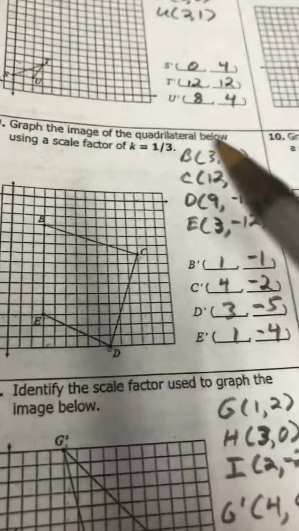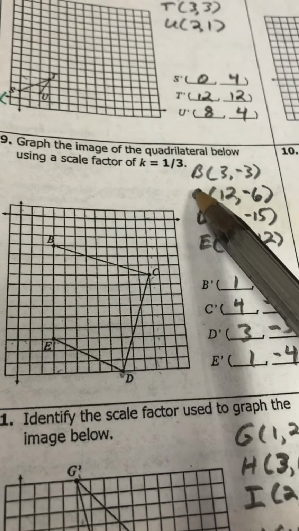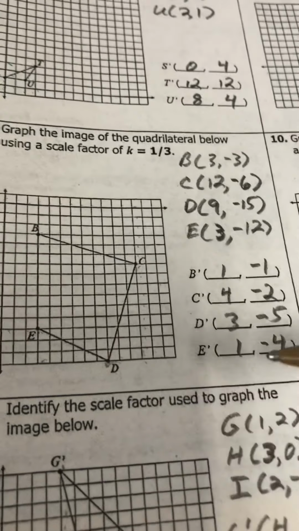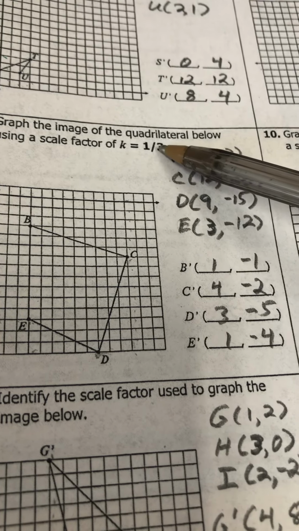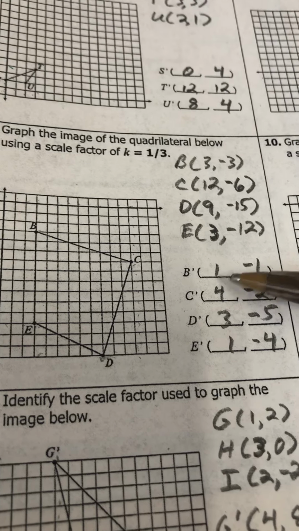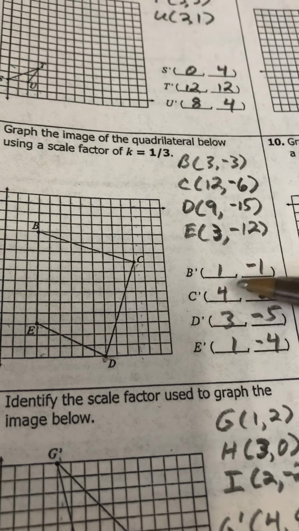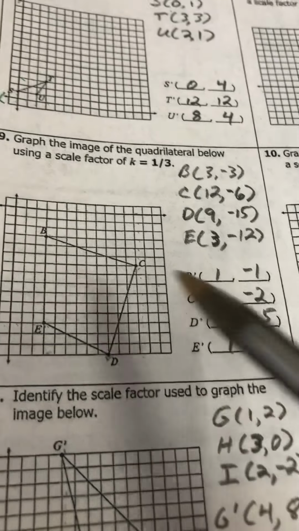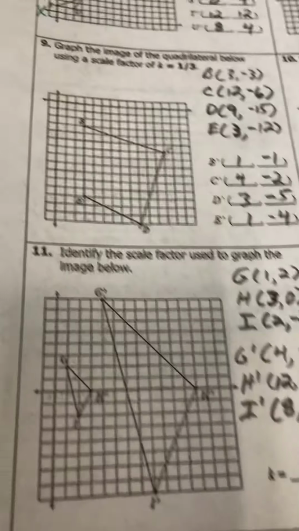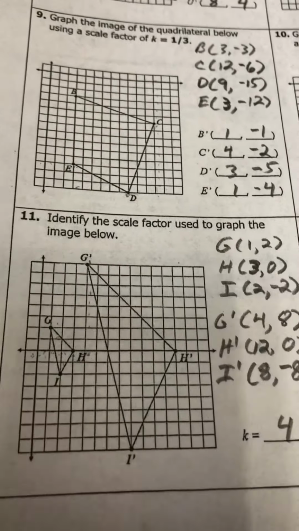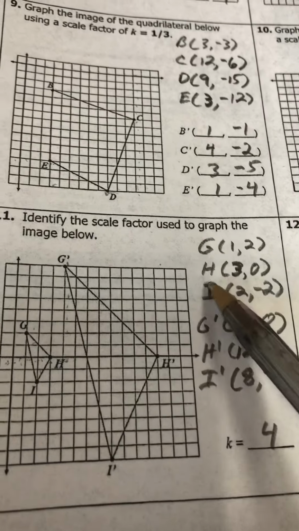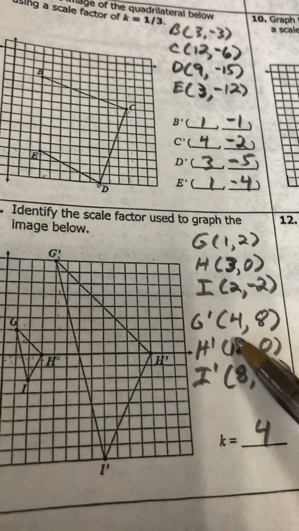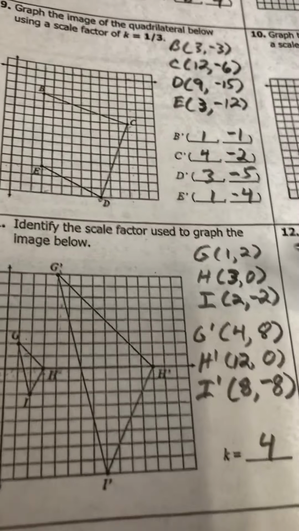This one, just like in the notes, once again, I had to figure out what my B, C, D, E was. Plot those points. And then take those points and multiply them by 1/3. So it's going to get smaller. Once you draw that in, put your B, C, D, E coordinates, it's going to be smaller than this one. And then number 11, I define the coordinates for both GHI, the small one, and then the one with the hash marks is the big one. So notice, it's different than the notes.